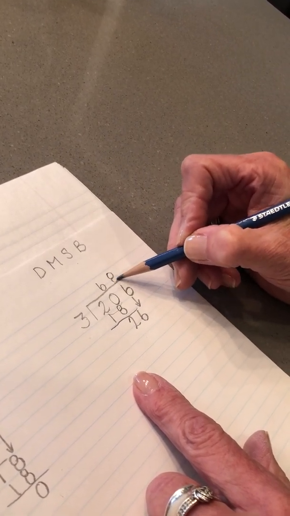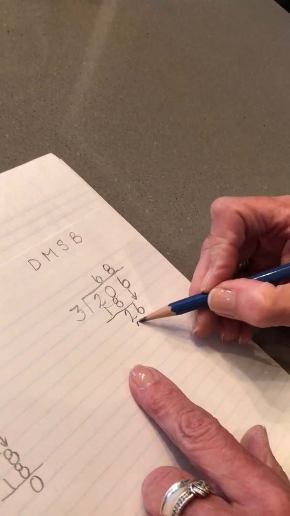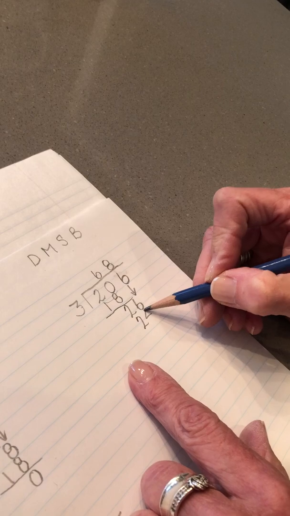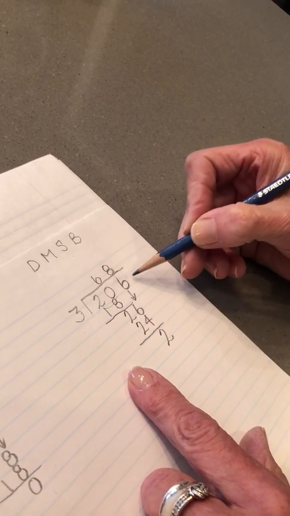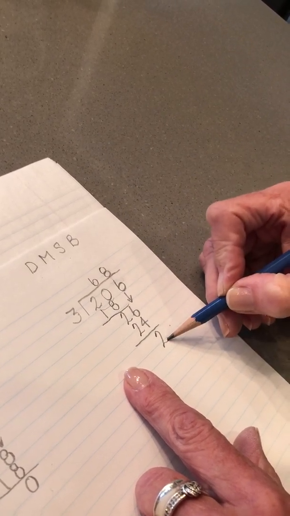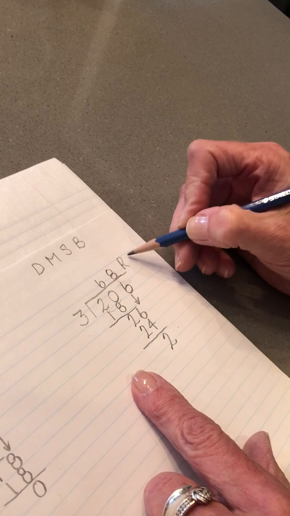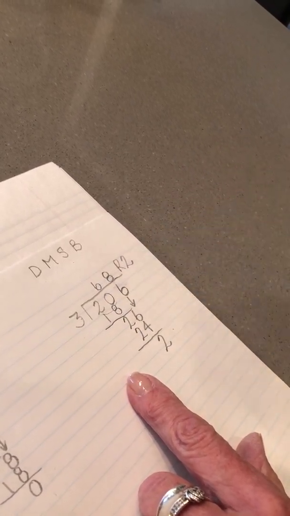Answer on the top. M, 8 times 3 is 24. Now we subtract and we get 2. We have no more numbers in the doghouse, or we would bring another number down. So now this is called the remainder. So the answer to 206 divided by 3 is 68, remainder 2.